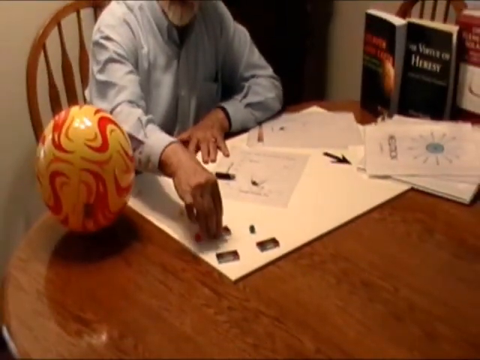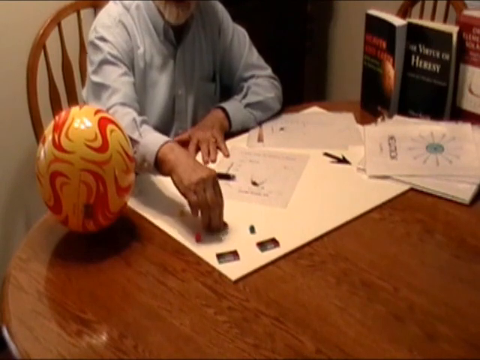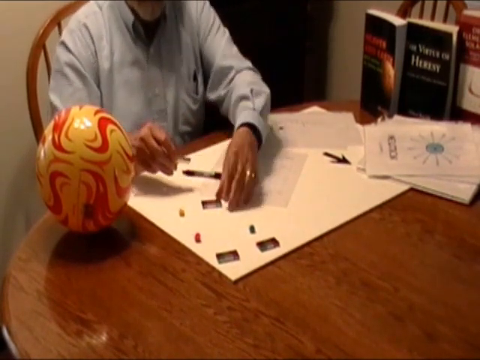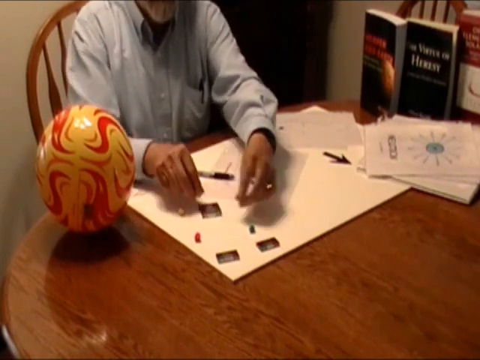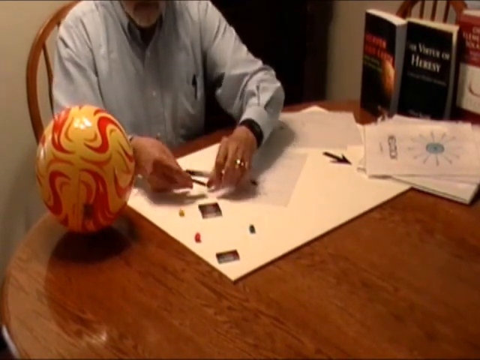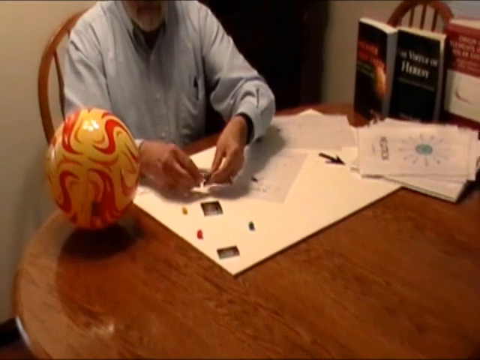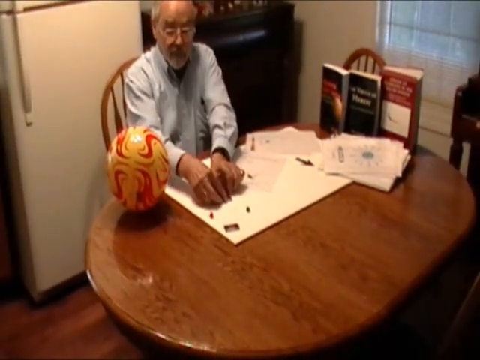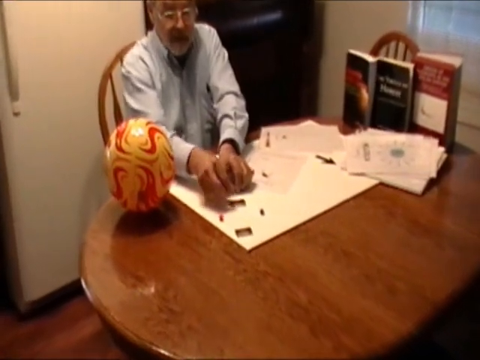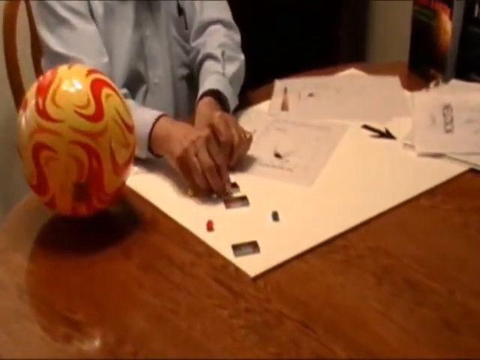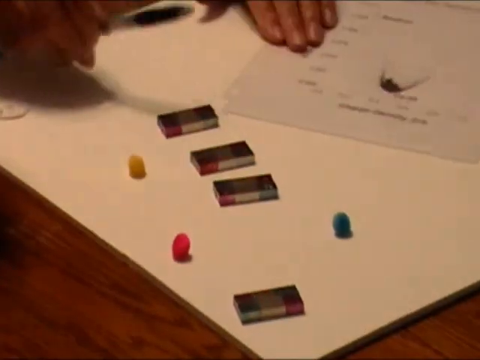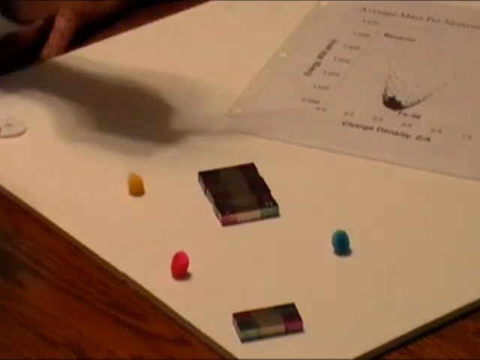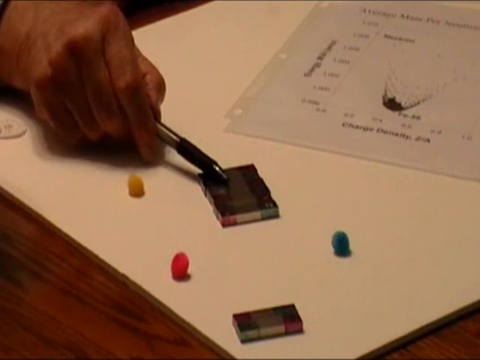If three of these helium nuclei are combined together, this is helium, that's helium, that's helium, that makes carbon.